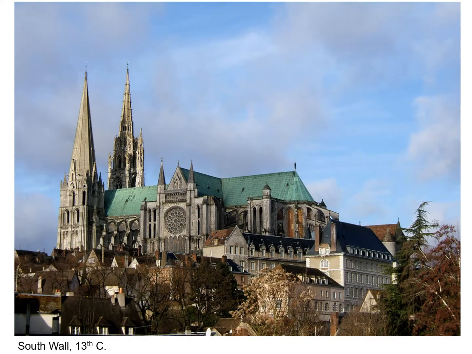Here we're looking at the south wall, and as you can tell, this is really dominated by this large central rose window, as well as the flying buttresses on the left-hand side here and the right-hand side. You can really get a sense of the building, the mass of this building and the construction of this building from this perspective.